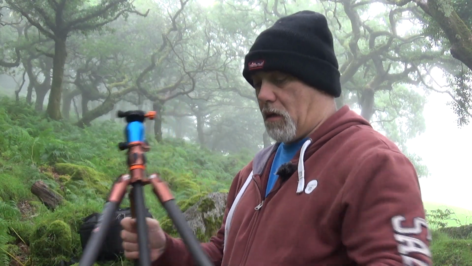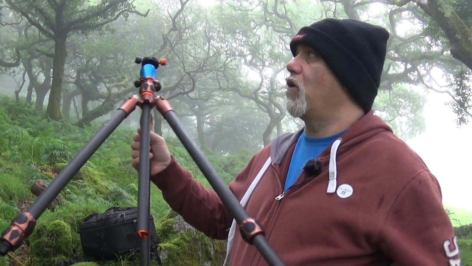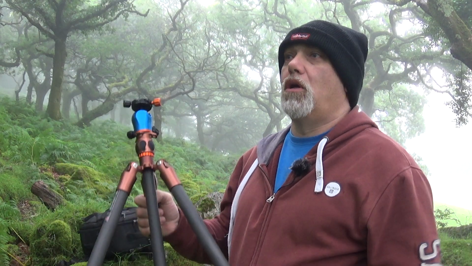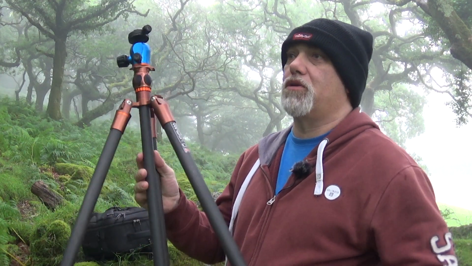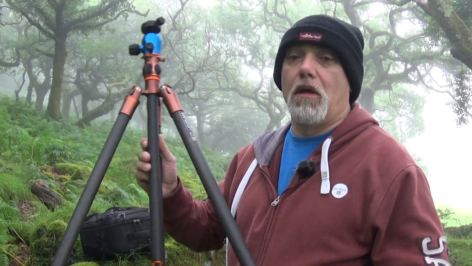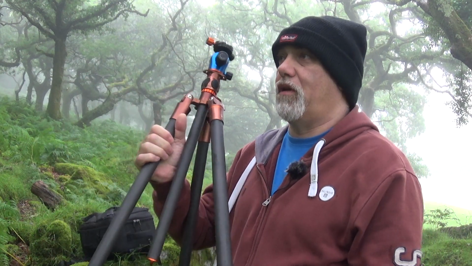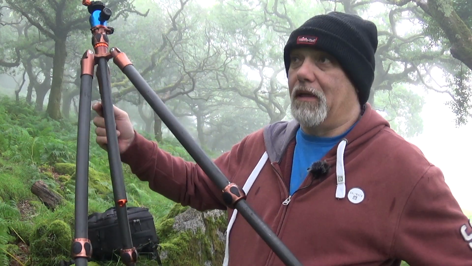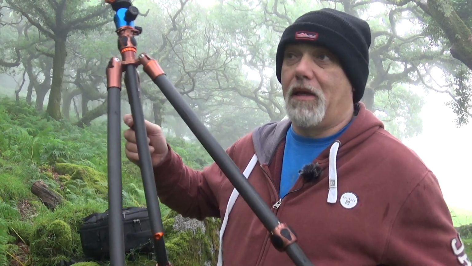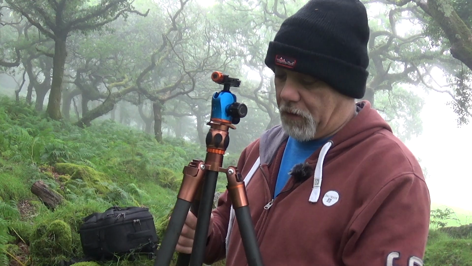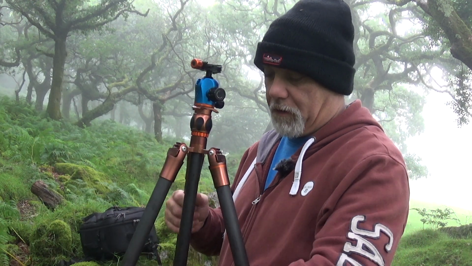Well, there's nothing quite like a beautiful oak forest and mist to be able to capture some really ethereal, mysterious looking photographs. And so today is kind of close to perfect conditions, I suppose, for this kind of photograph.